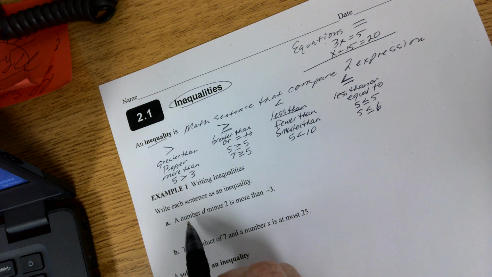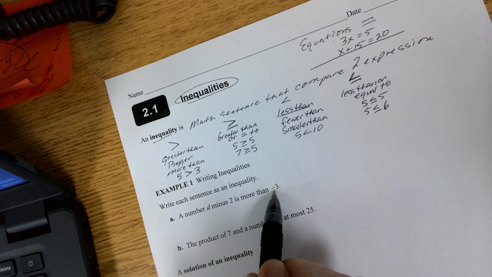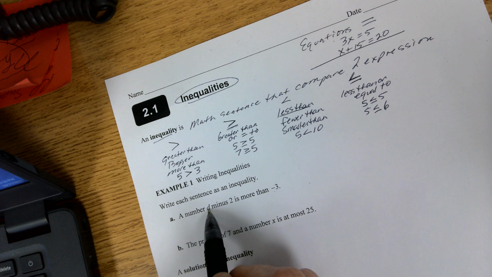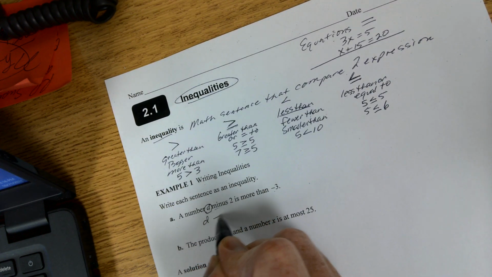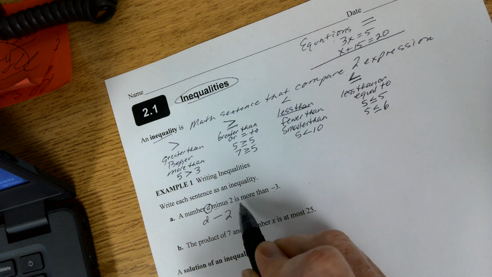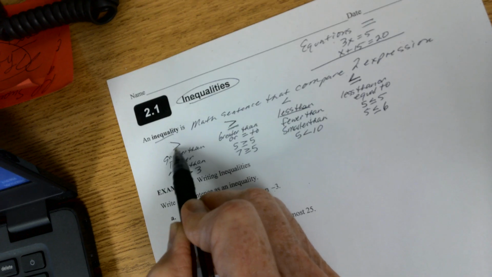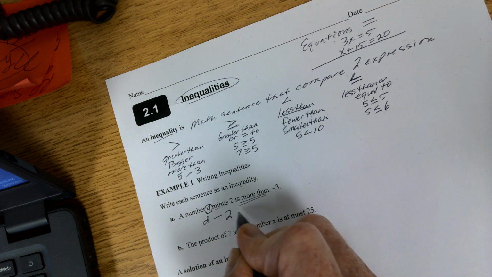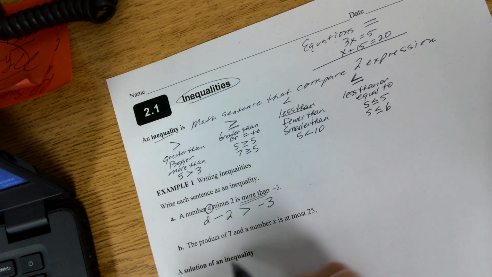Okay, we're going to take the sentence and change it to an inequality. A number d, minus, subtract, 2, is more than. So we're using this one, is greater than, bigger than, more than. This is my inequality.